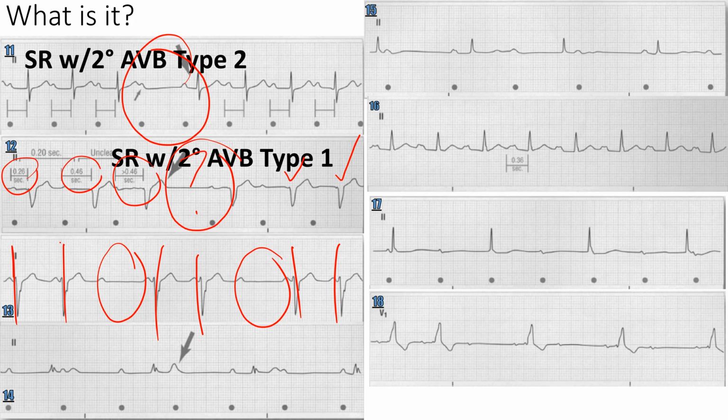Second degree type 2, because the PR intervals are consistent or the same, right? But it's not greater than 0.20. That's one of the little asterisks. It doesn't always have to be greater than 0.20. It's just you have a drop QRS, and you didn't see it coming. That is a second degree type 2.